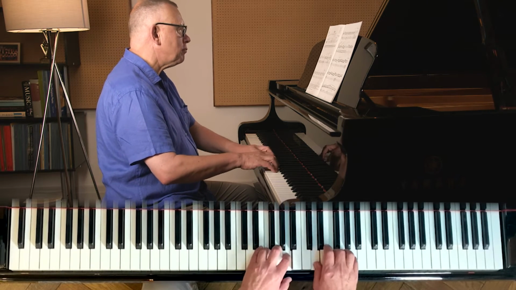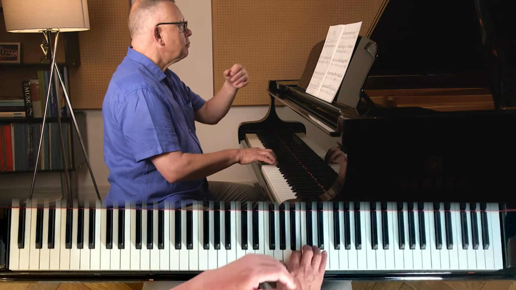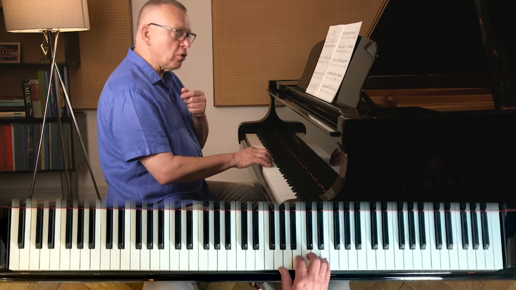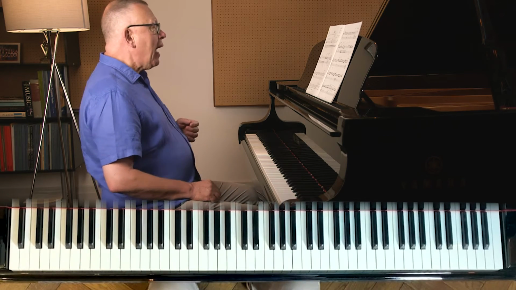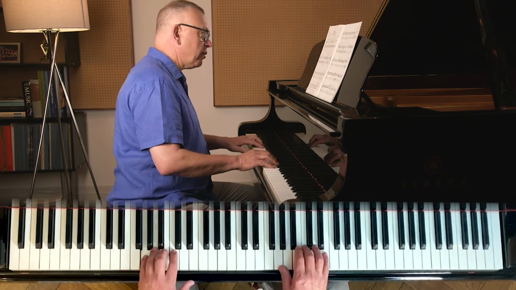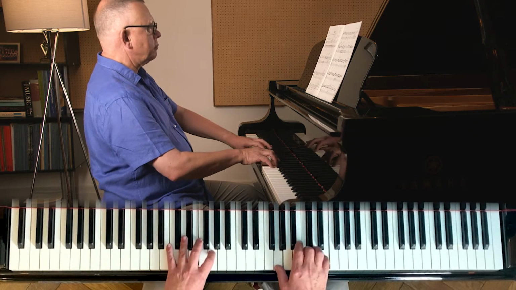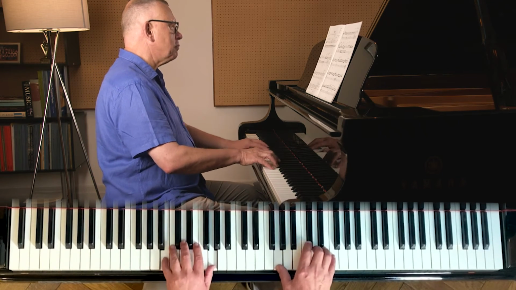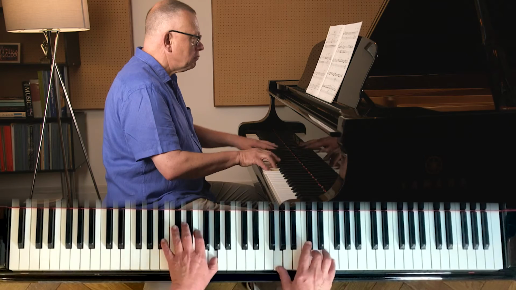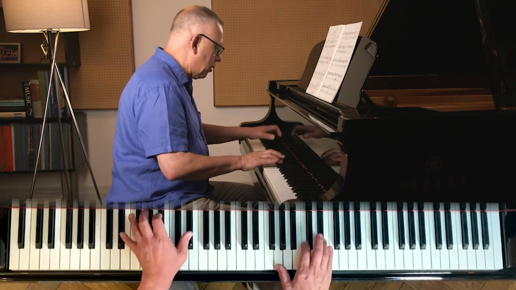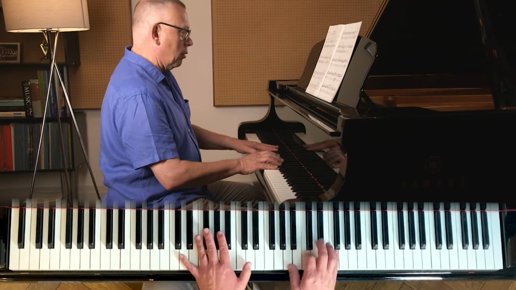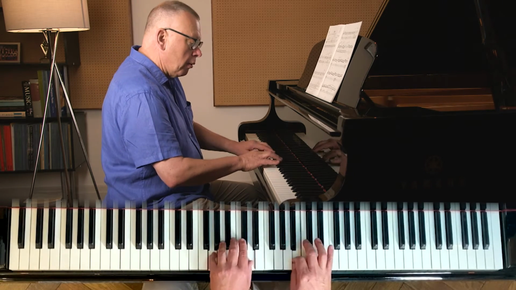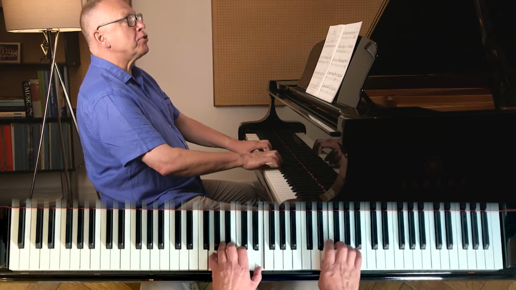before it falls down to the dominant chord. There's the triad. So that's all the first subject is. Now the left hand has it. Now drama. Second subject.